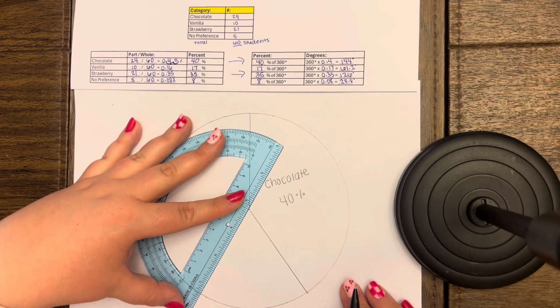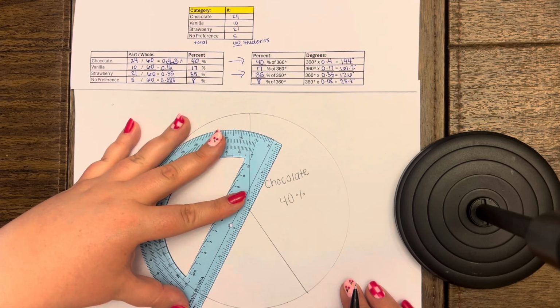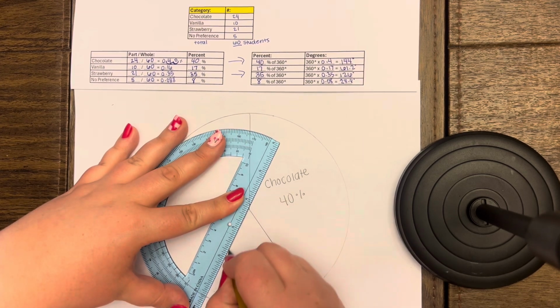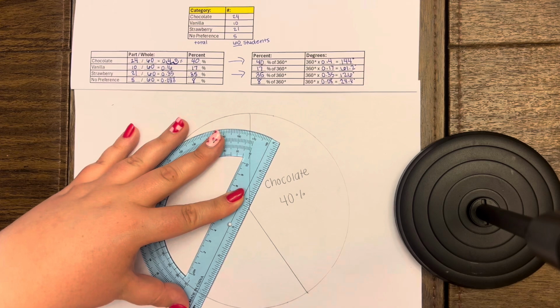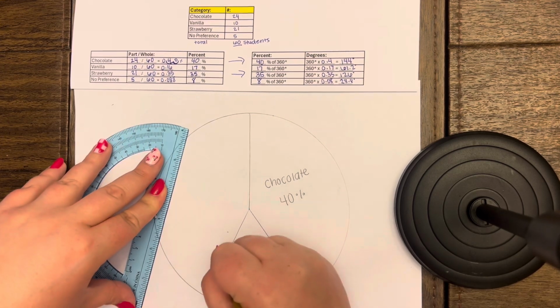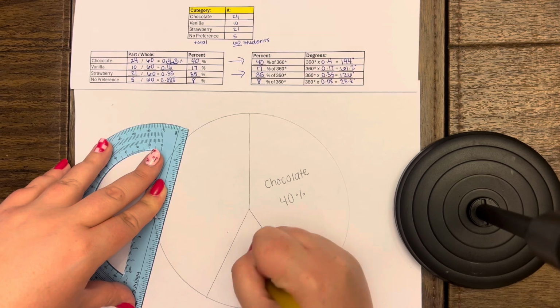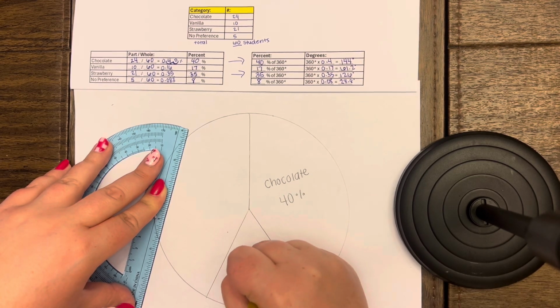Now I'm going to do the same thing, and I'm going to use this as my straight edge. And there we have it. This is going to be vanilla, and this was 17%.